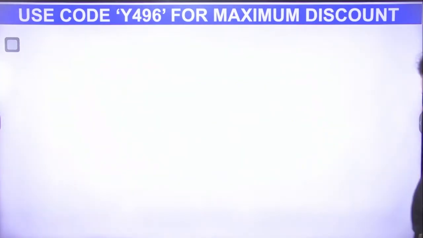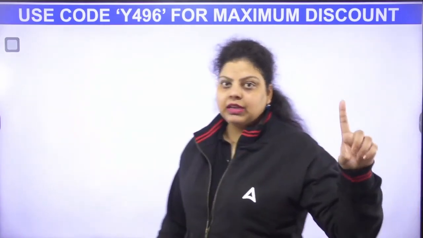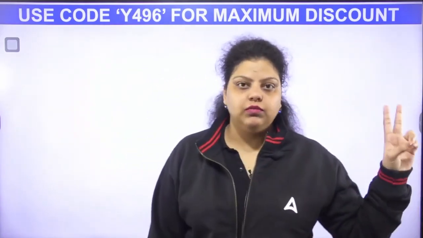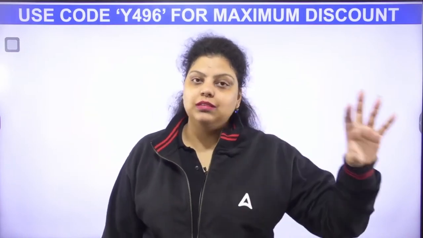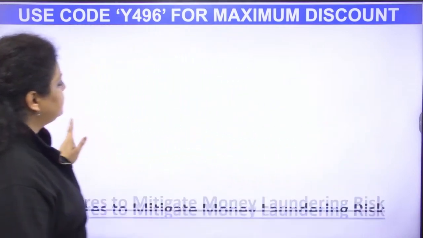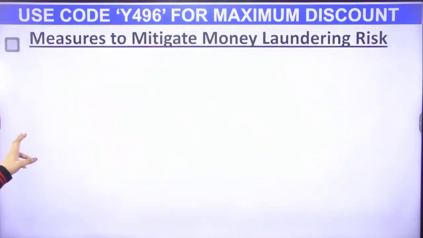So what we have done: first we have raised the fund, second we have moved that fund from one place to another, third we have stored that fund, and fourth we have used that fund. These are the 4 stages that are seen in terrorism financing. Okay, and these stages are important, you have to know them.